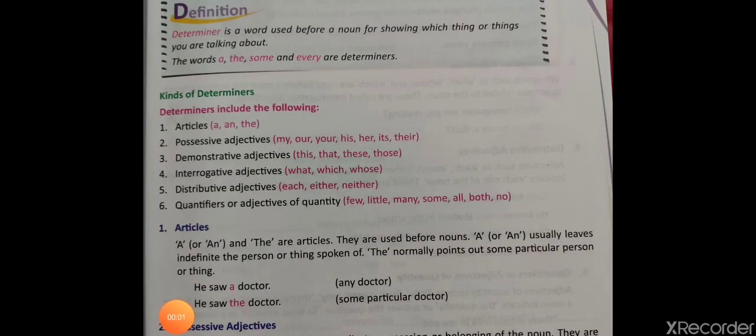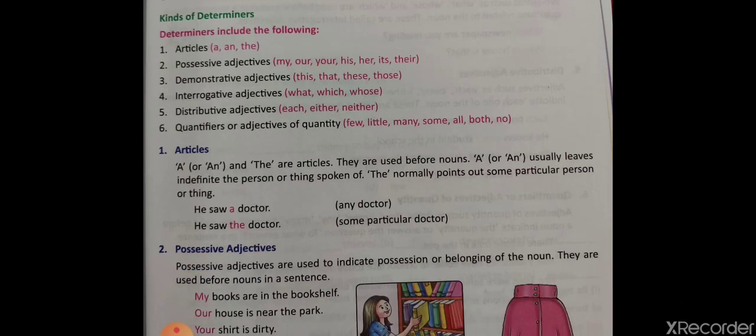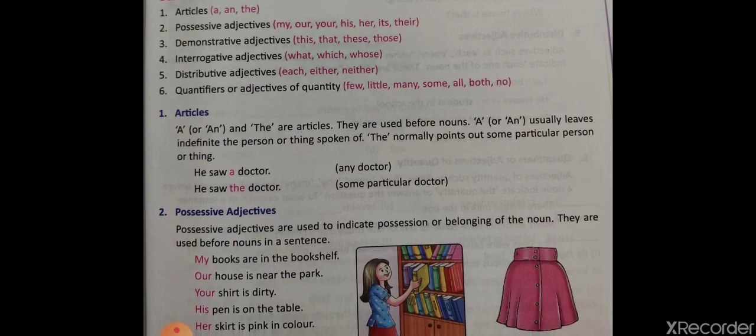First one is the article. Whenever we hear the word article, a, an, and the are the 3 articles that come to our mind without thinking about it, right? So there are 2 types of articles that we use. First one is indefinite, and another one is definite article. In the indefinite article we include a and an.